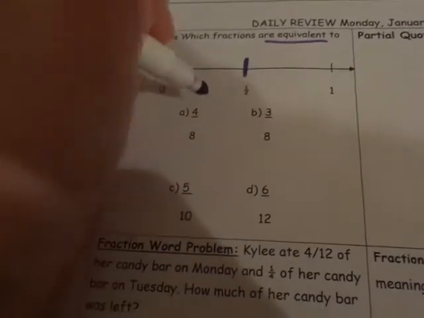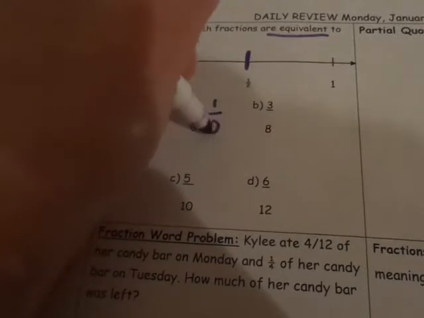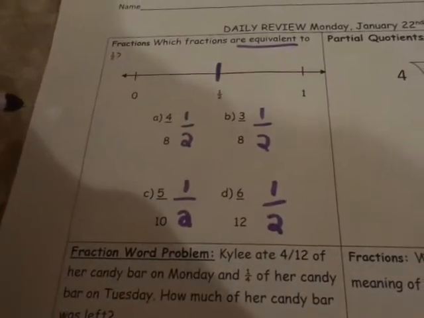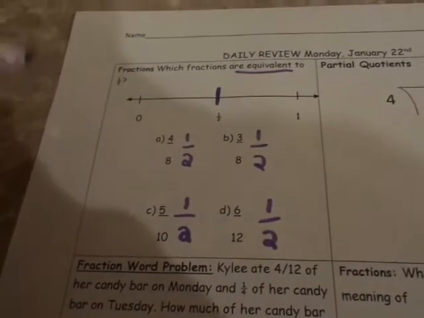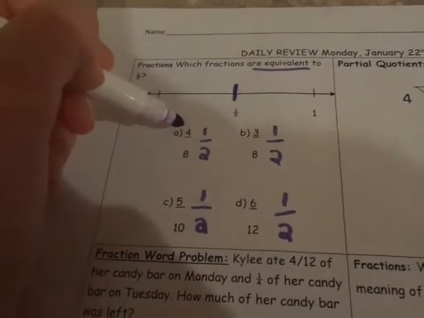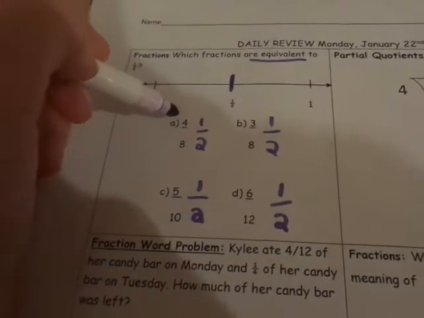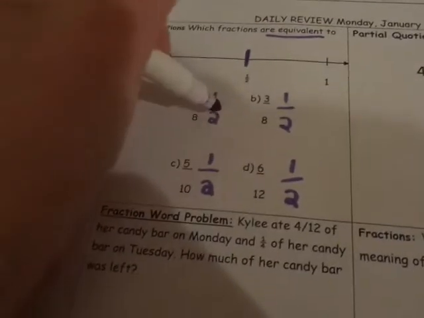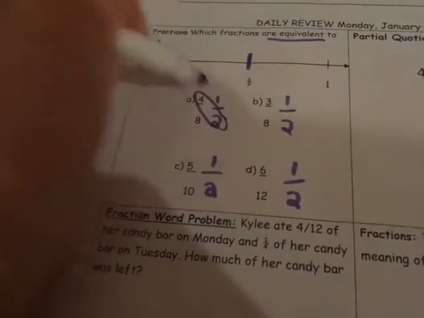So you can do two things. You can cross multiply, or hopefully at this point you're able to analyze these fractions and see which one's equivalent to 1/2 just by looking at them. Okay, so 4/8. 4 is half of 8, which means it's equivalent to 1/2. But if we cross multiply, we can still get the same answer.